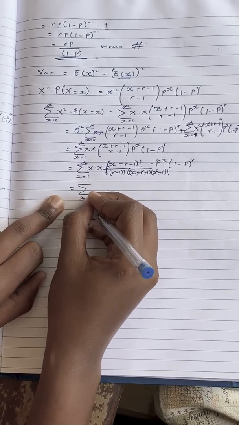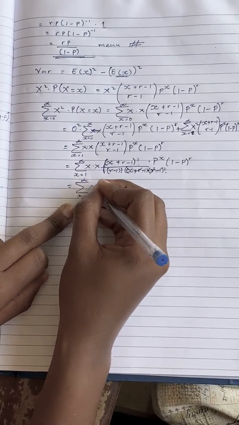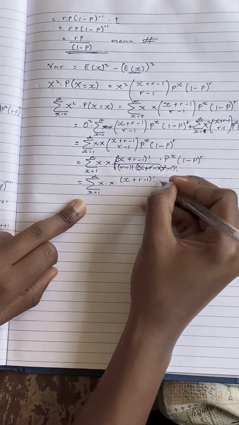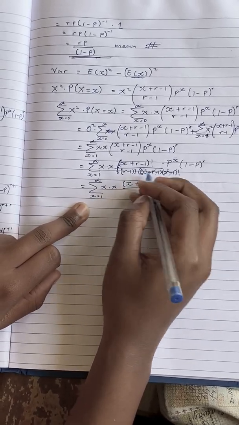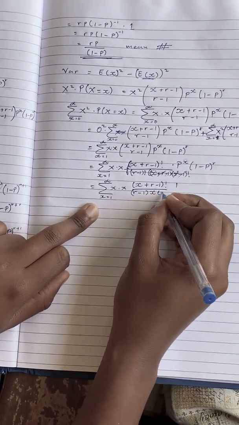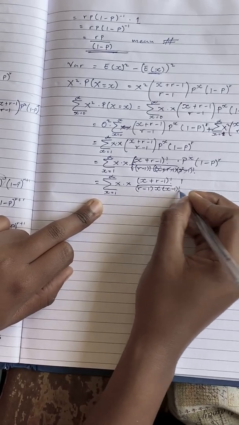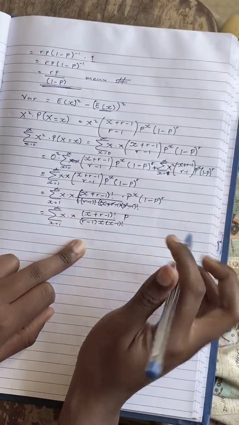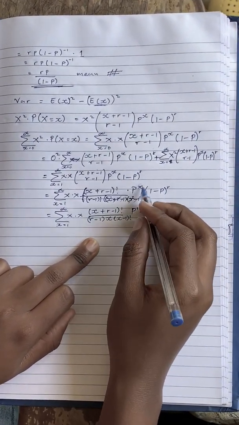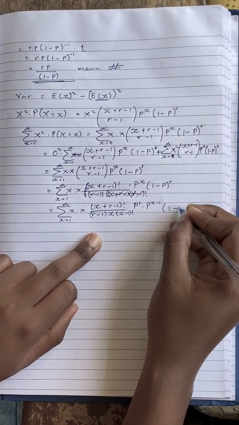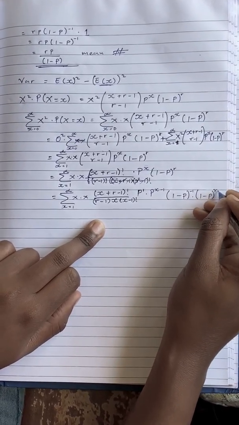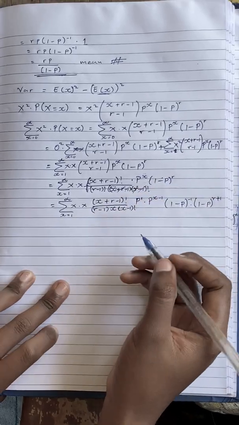So it will be x equals 1 to infinity, x times x plus r minus 1 factorial, and I'm splitting the powers, out of r minus 1 factorial, then x into x minus 1. I've expanded the x factorial, and now I'm going to split the powers. p to the power 1 times p to the power x minus 1, bring us back to here, and then 1 minus p to the power negative 1 into 1 minus p to the power r plus 1 to also bring us back to here.